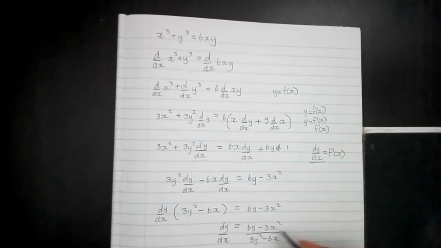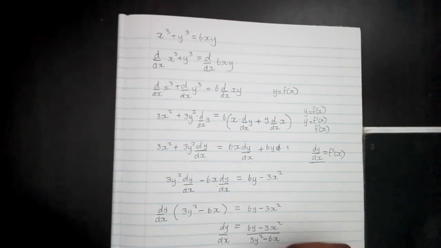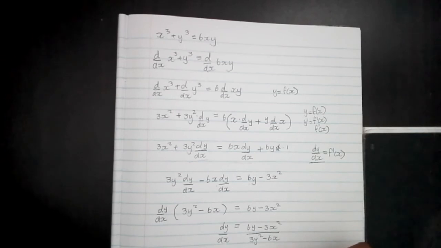We can remove 3 from the numerator and denominator, and we have 3 times 2y minus x squared over 3 times y squared minus 2x.